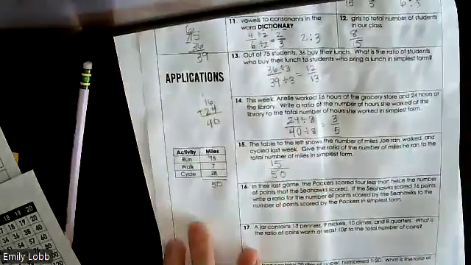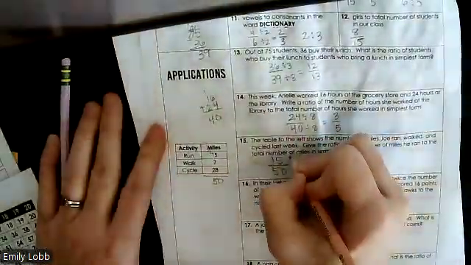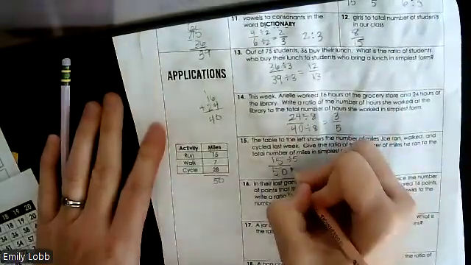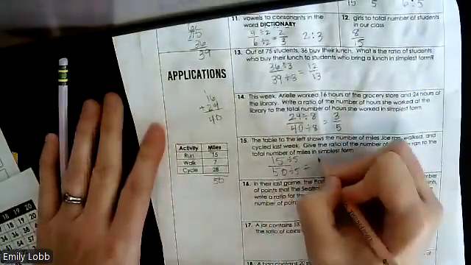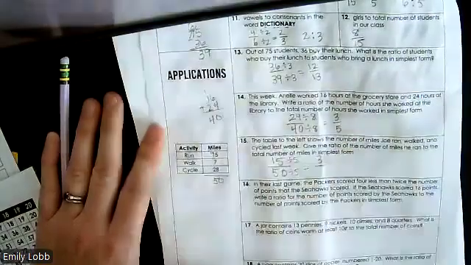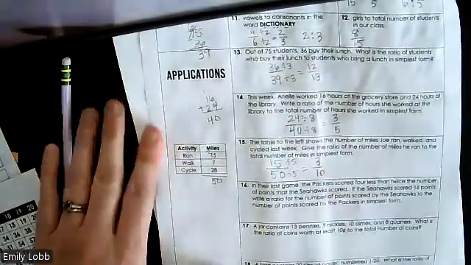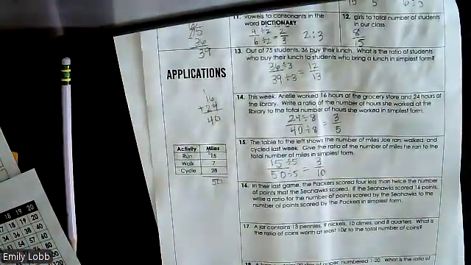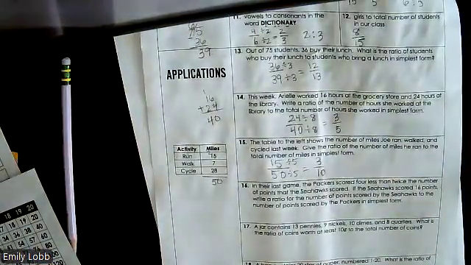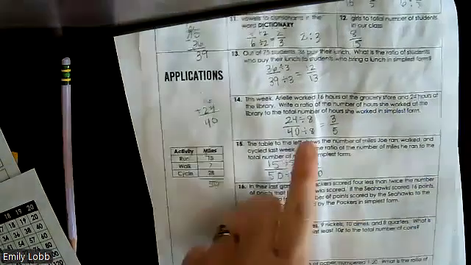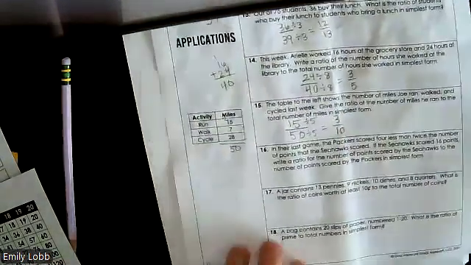What can we divide these both by? By 5. So we have 3 over what? 10. So for every 3 miles he ran, he was active for a total of 10 miles.